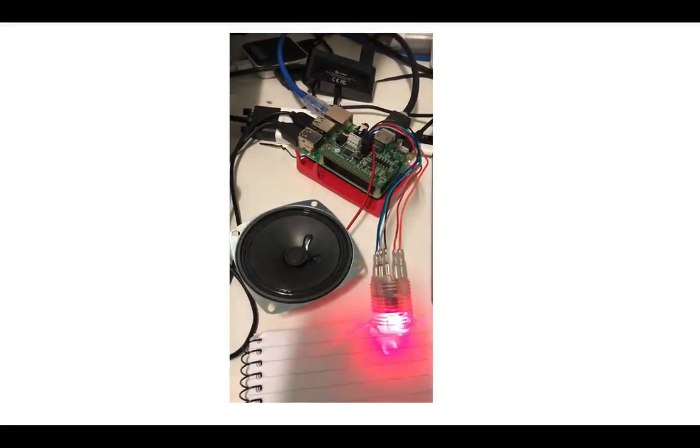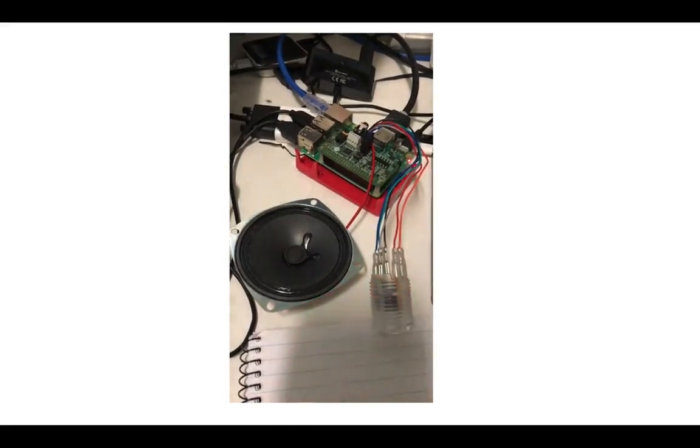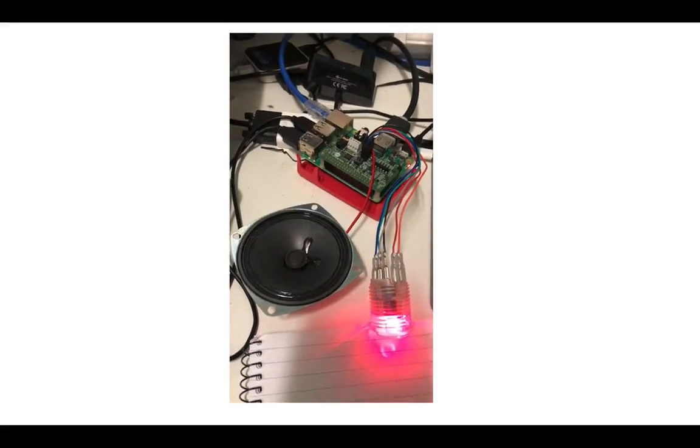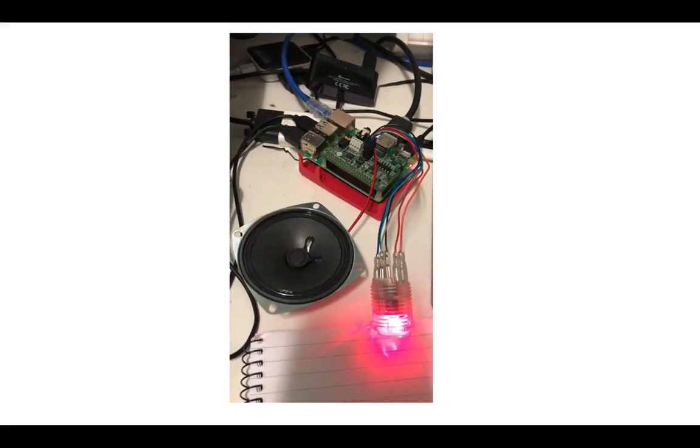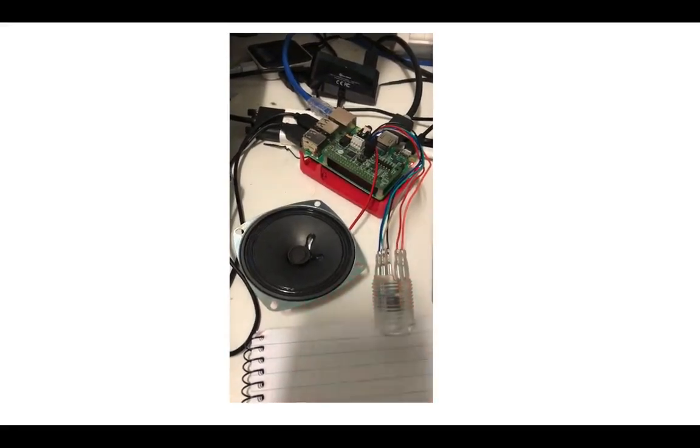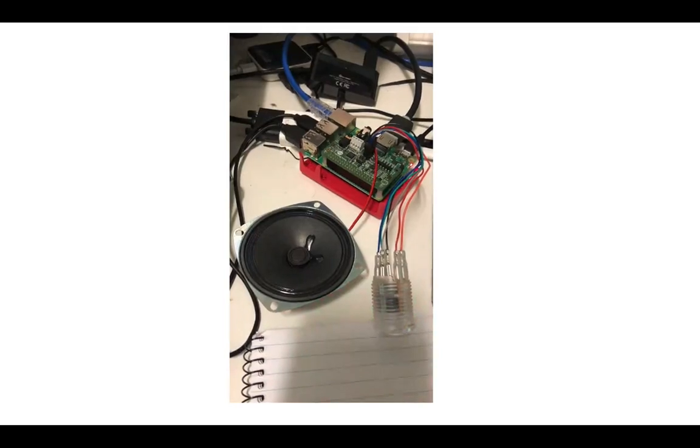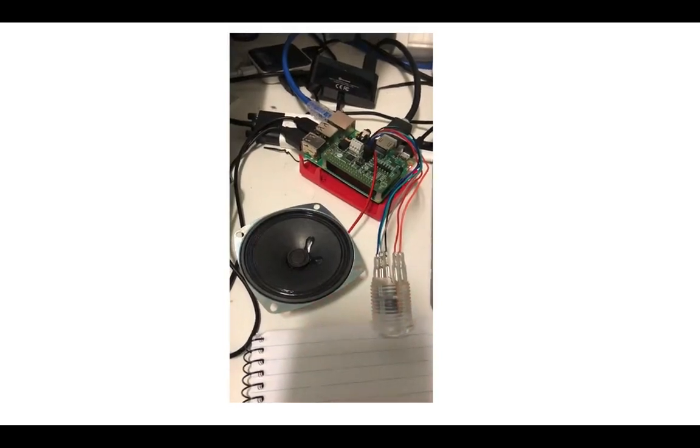Okay, Google, what's the square root of 256? Square root 256 is 16. Okay, Google, what's the cubed root of 1024? Cubed root 1024 is approximately 10.079.